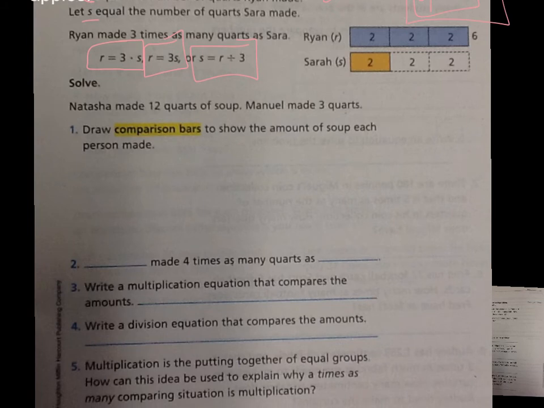It says Natasha made 12 quarts of soup. Manuel made 3 quarts of soup. Let's draw a comparison bar. All right, so we're going to do Natasha. Just put an N for Natasha. And we're going to use the M for Manuel. Okay, Natasha had 12 quarts of soup. And Manuel made 3 quarts of soup. So we could say that she made 4 times as many quarts as Manuel.